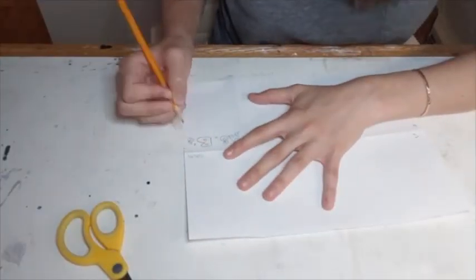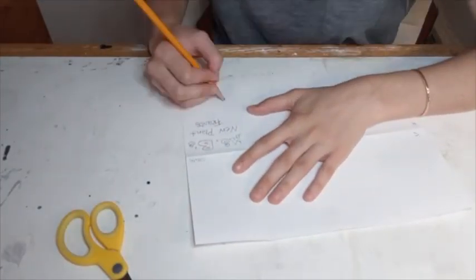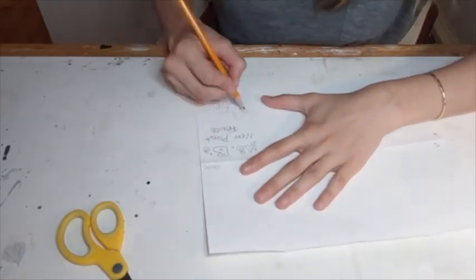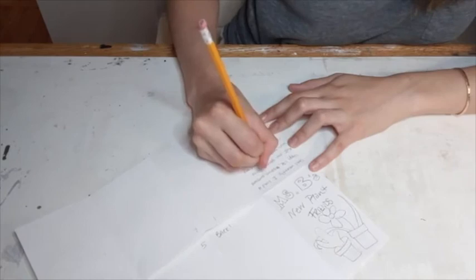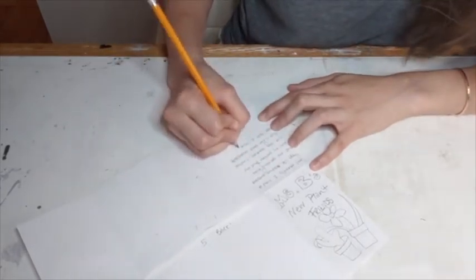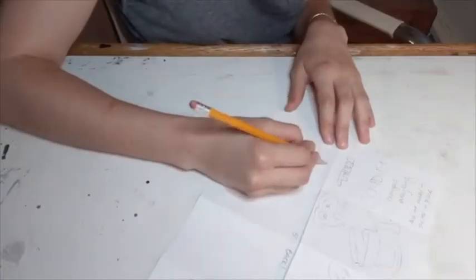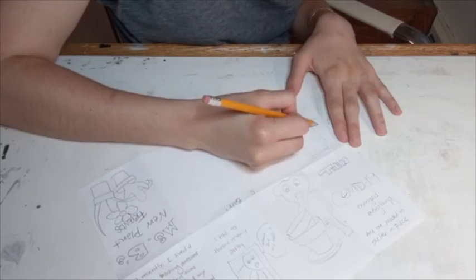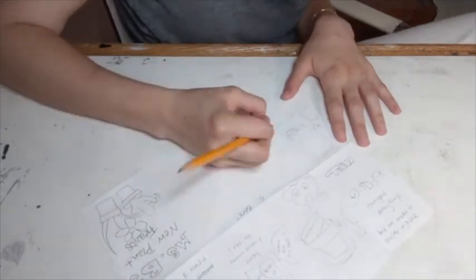Open your booklet up and start sketching out all of the pages. You'll see here I started with the cover page, but if you don't want to start with the cover page, that's fine. You can start wherever you want. So you'll see that I'm using just a pencil and I'm sketching out what I want on every page. This can always change. You can make mistakes, you can change your mind, whatever you need to do.